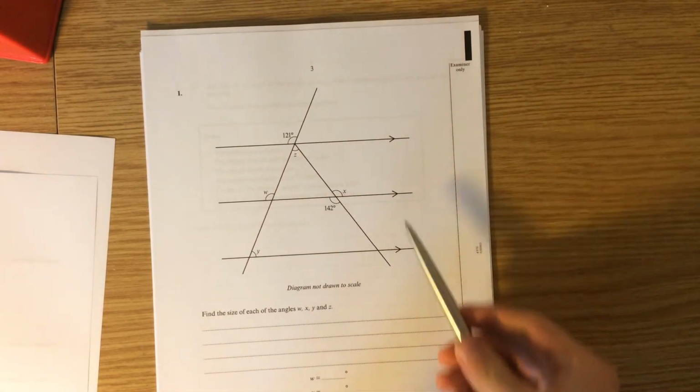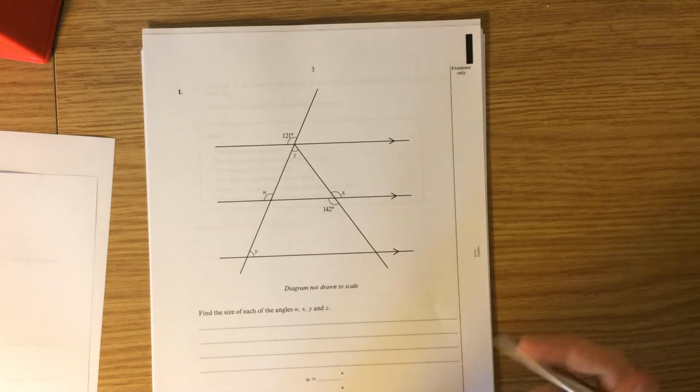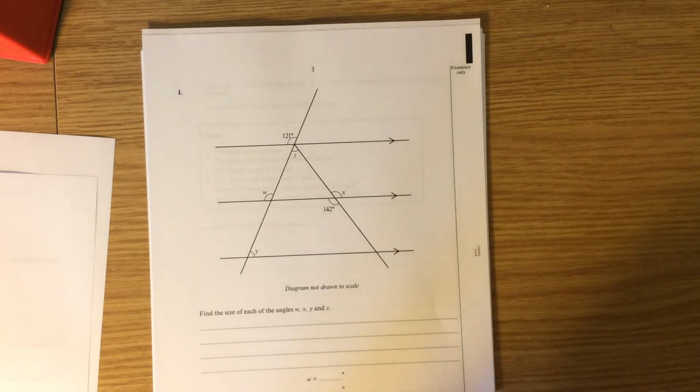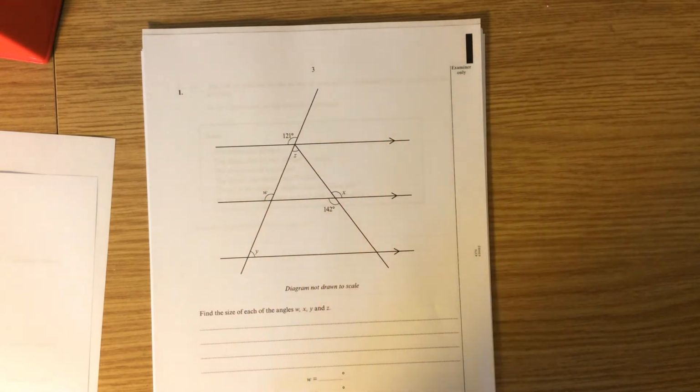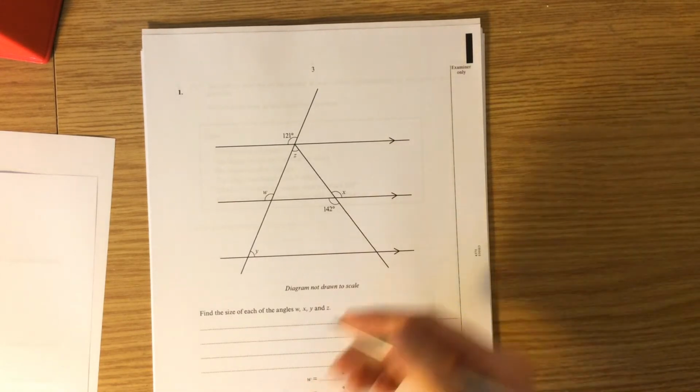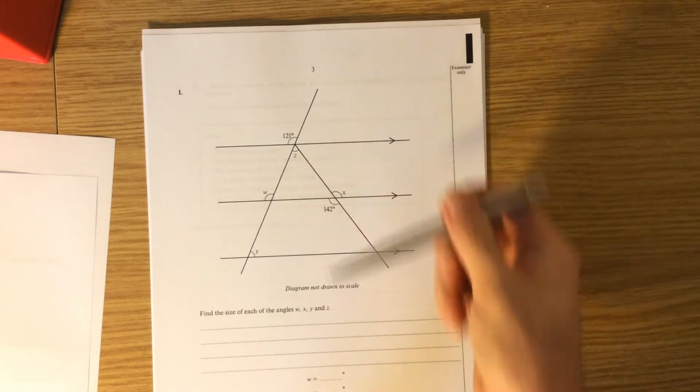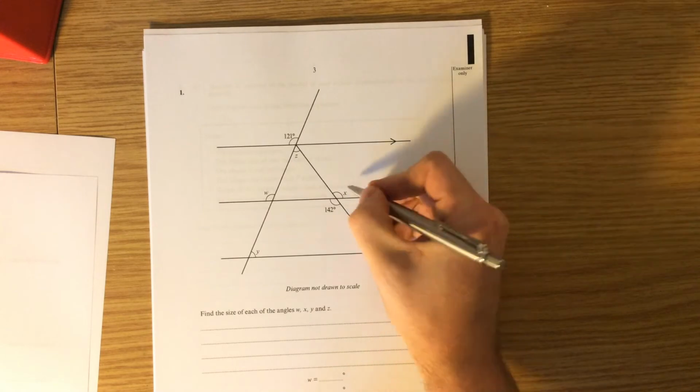Straight away you can see the parallel lines, so you need to be thinking F, Z and C angles, but in addition to that, don't forget the other rules of angles that we already know. So angles on a straight line, angles in a triangle, and the opposite angles being the same. With all of these questions, like I said last time, don't rush to try and look for W, X, Y and Z, just fill in any information we might know.